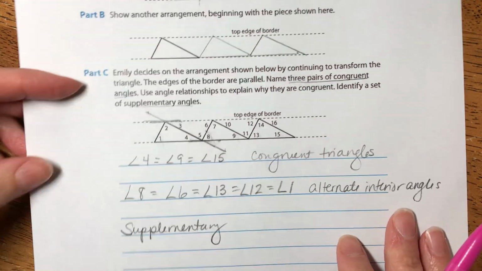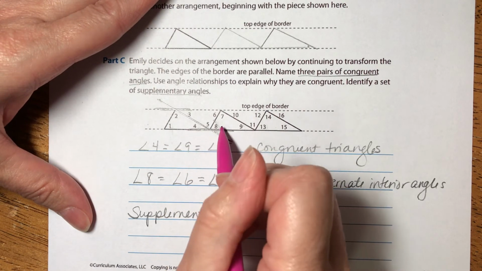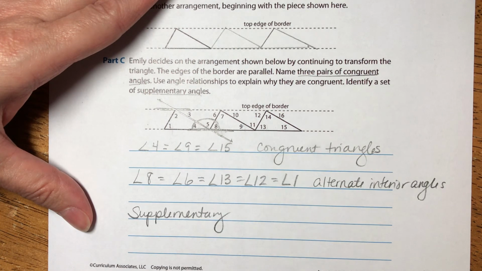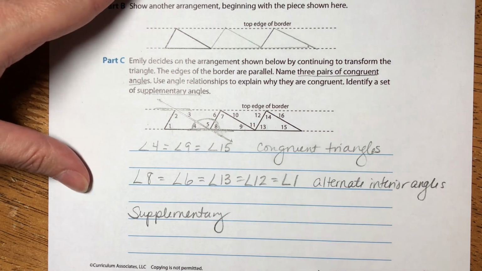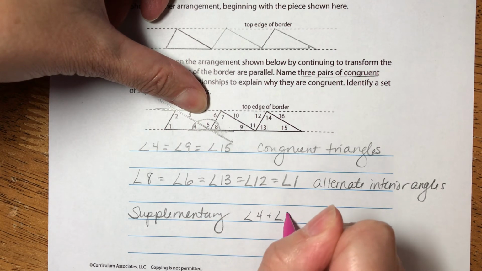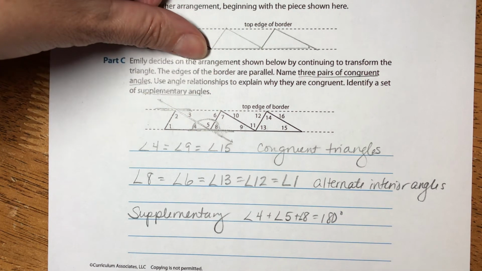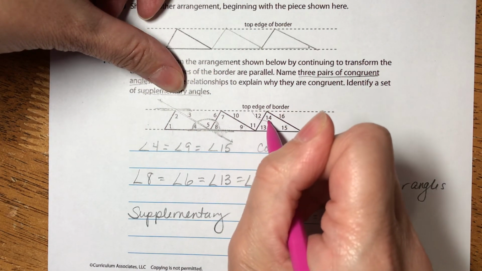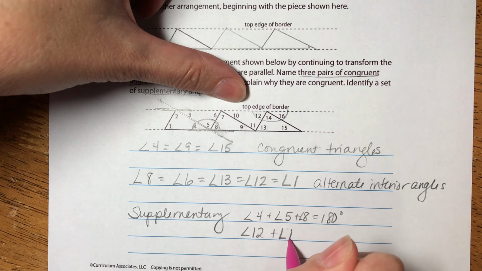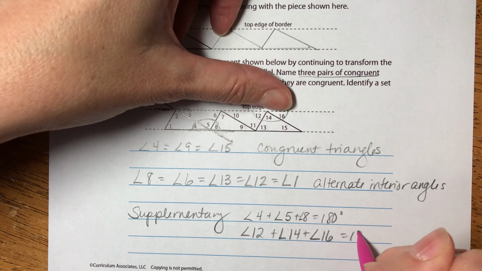All right, so let's look on here. Actually, I've got this kind of darkened right here. If I want to come all the way across, this would make 180 degrees. That would make a linear, it's not a linear pair, that would be a linear trio. So what angles are they? Angle 4 plus angle 5 plus angle 8 would equal 180 degrees. What if I came up like here? Angle 12 plus angle 14 plus angle 16 would also equal 180 degrees.